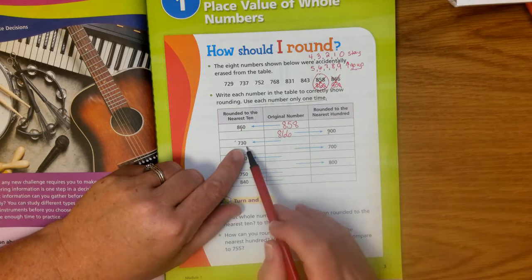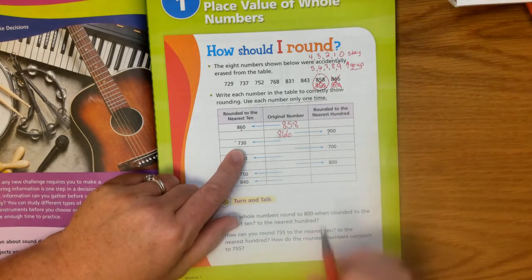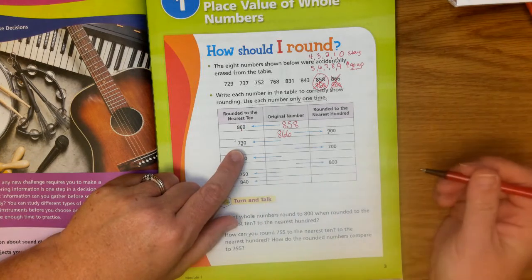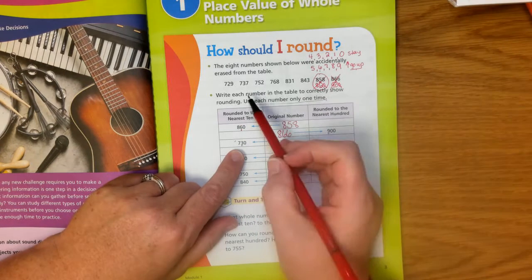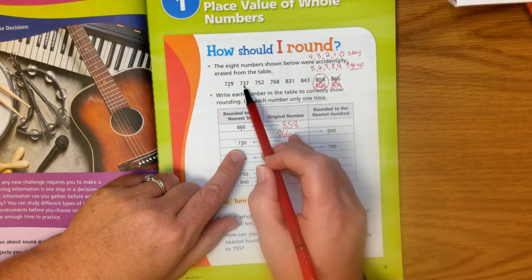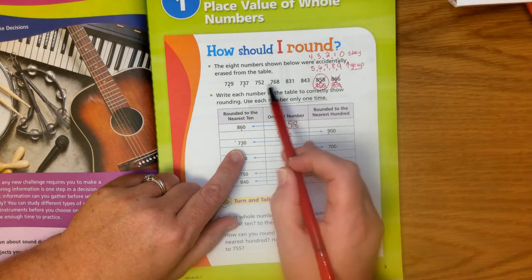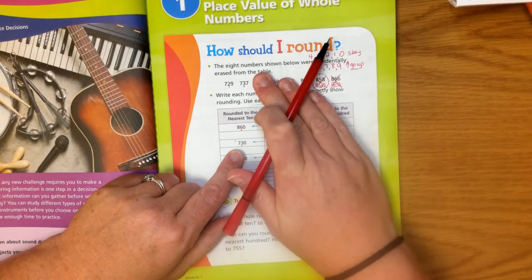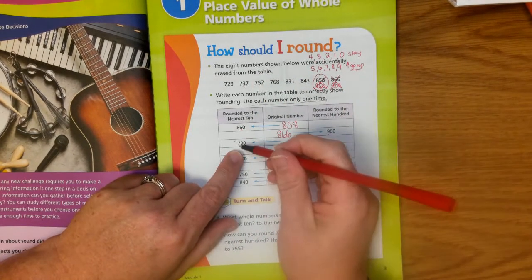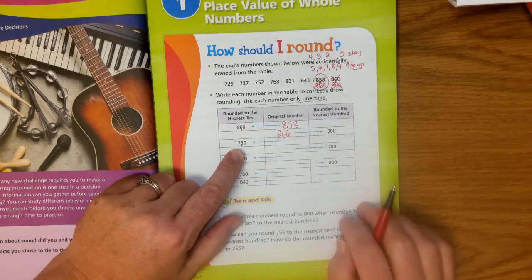All right, so now 730. Oh, now we can use our 700 numbers. Rounded to the nearest 10, we want to get to 730. So I notice I have a 2 in this tens place, and I have a 3 in this tens place. Then I have a 5 and a 6. So I know we're not even going to look at our 5 and our 6, and we're not going to look at our 800 numbers because it has to be a 700.